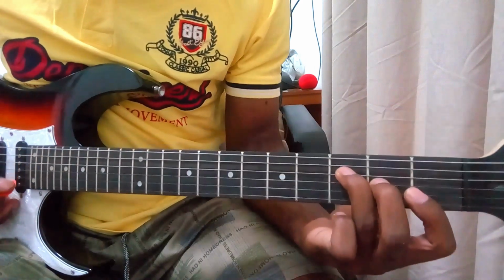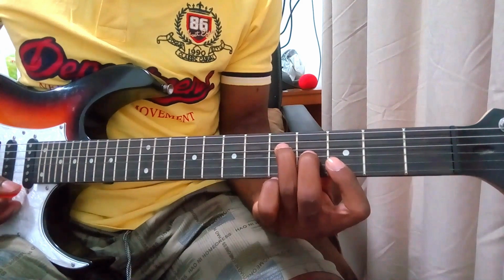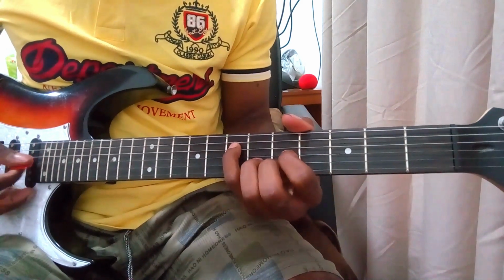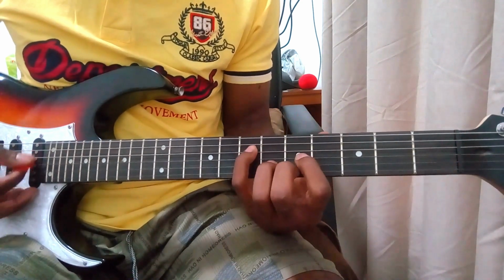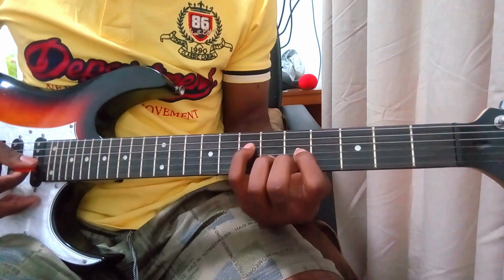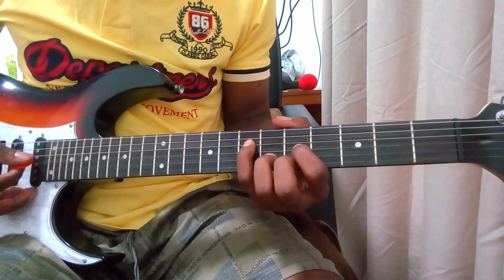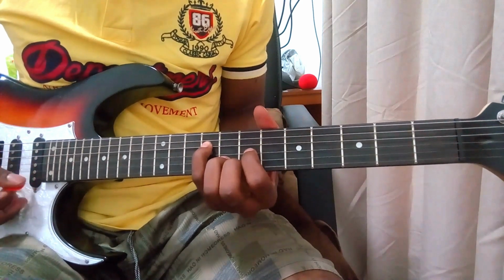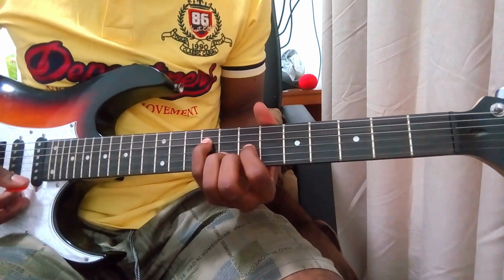I can have my F major chord like this. I can have my G, same shape for my G major chord, or I can have a shape like this. This is also F major chord. Now we'll explain to you why it is F major chord, and then the name. And also I can have another one like this. This is G major chord. Okay, this is G major chord.